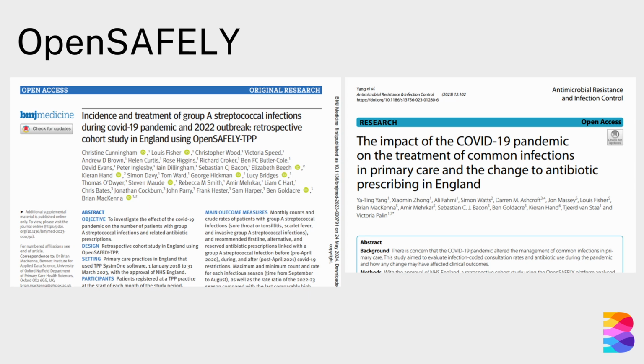So if you're interested in the research, the academic side of OpenSAFELY, I think Rich is going to share a couple of papers there in the chat, but we've got quite a few on antibiotics. So one that we did fairly recently, I'm sure lots of you dealt with the Group A strep outbreak, and the changes that we saw in terms of antibiotic prescribing over that period in time.